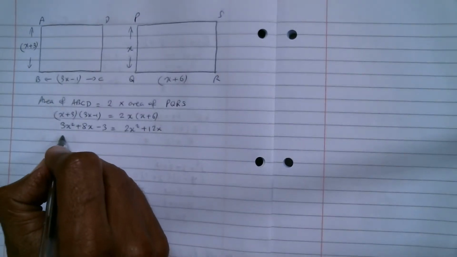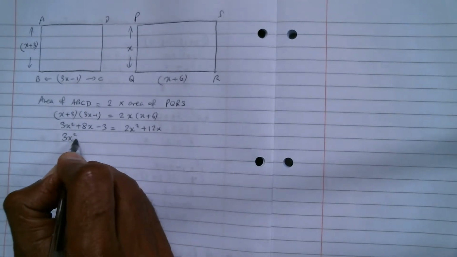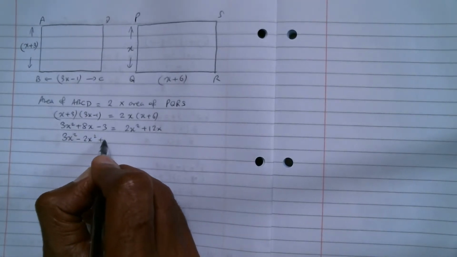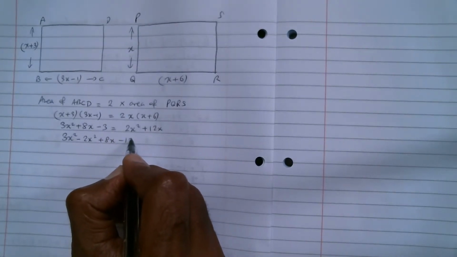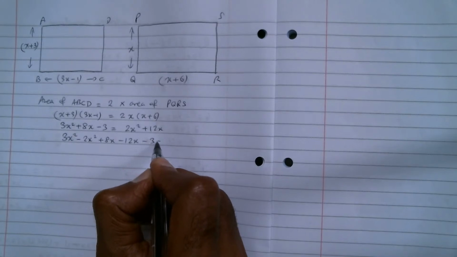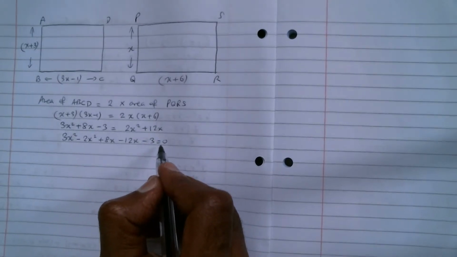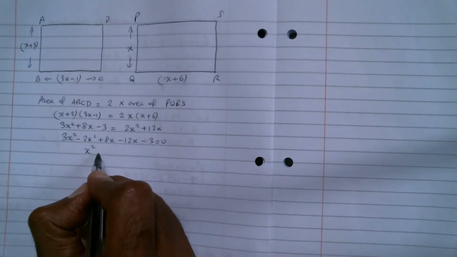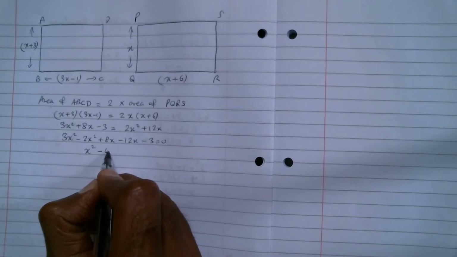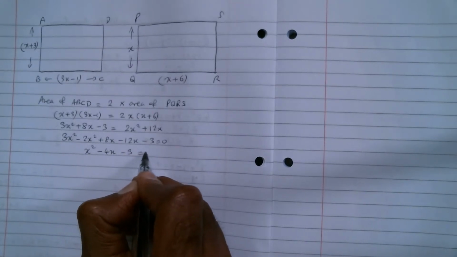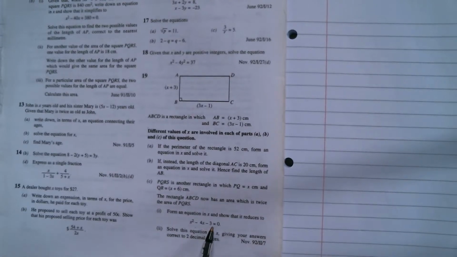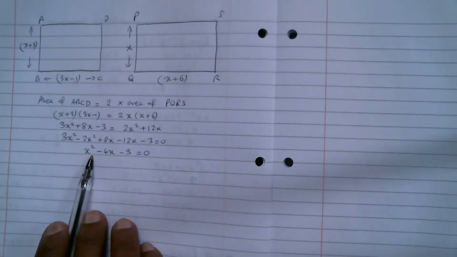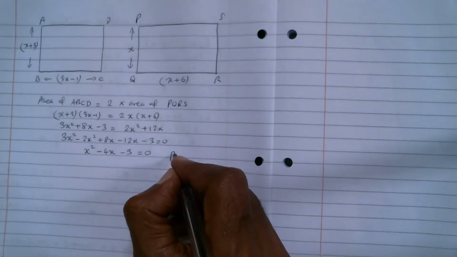So we can simplify this by saying 3x squared minus the 2x squared plus the 8x, and of course minus 12x on this side. And then the minus 3 remains there, and over here we've got nothing left, and that's going to be equal to 0. So then I've got x squared plus 8x minus 12x is minus 4x, and then minus 3 is equal to 0. Now they wanted us to show that the equation will reduce to x squared minus 4x minus 3. And I think that's what we've got, x squared minus 4x minus 3. And so that has been proved.